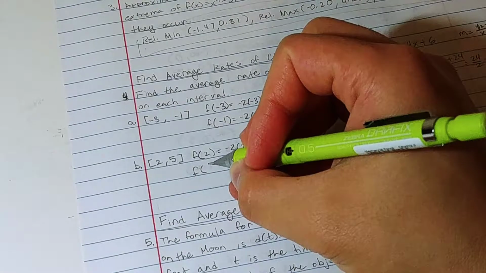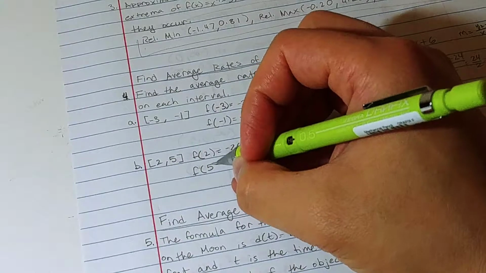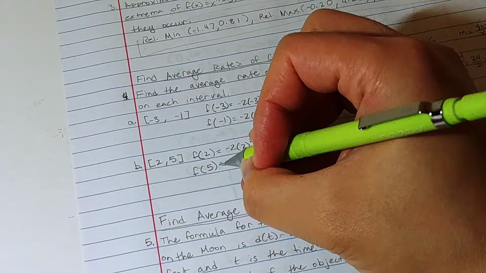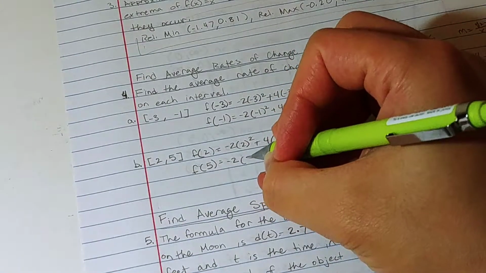Alright, and then our other relative min or max, so the extrema, is 5, so we're going to substitute 5 for those.